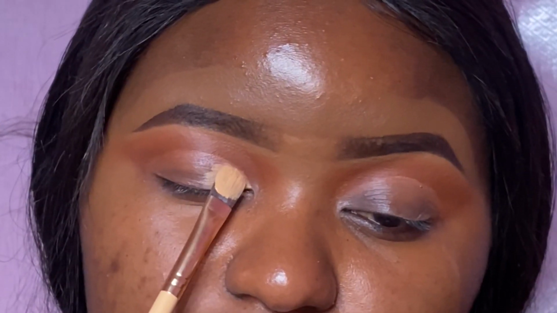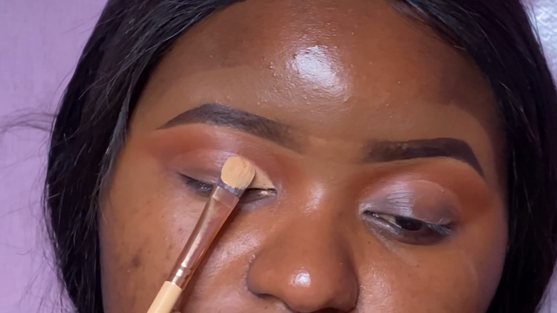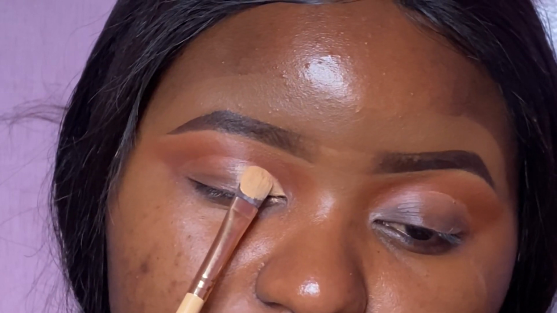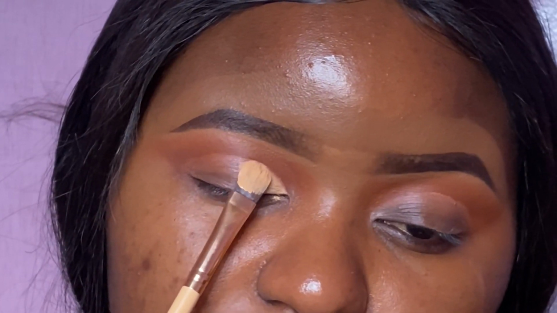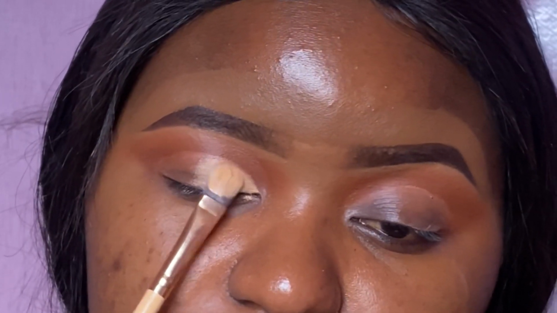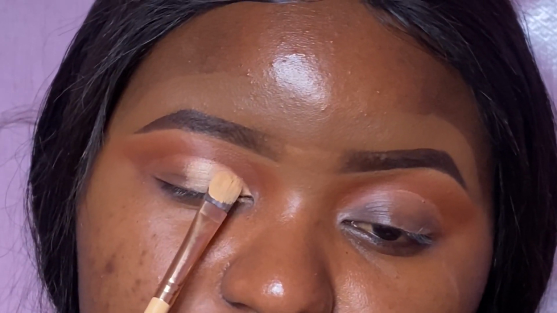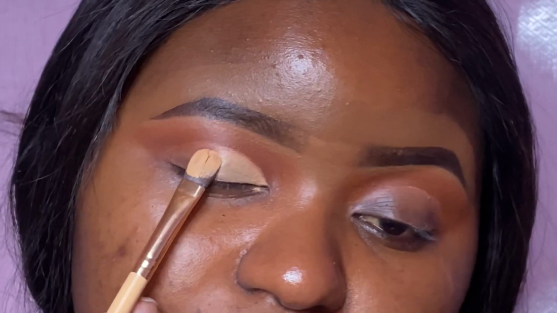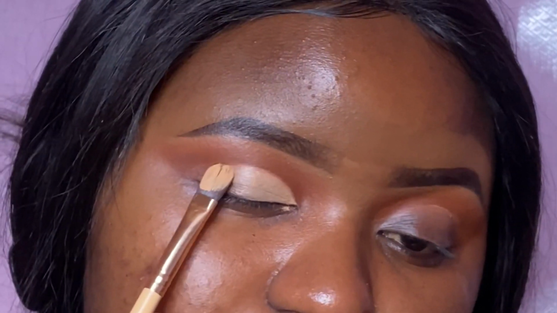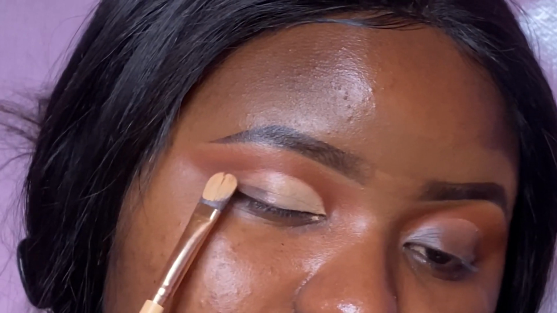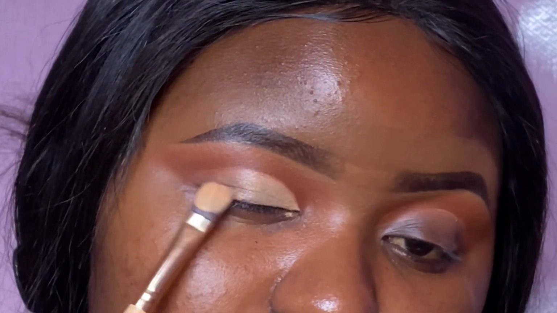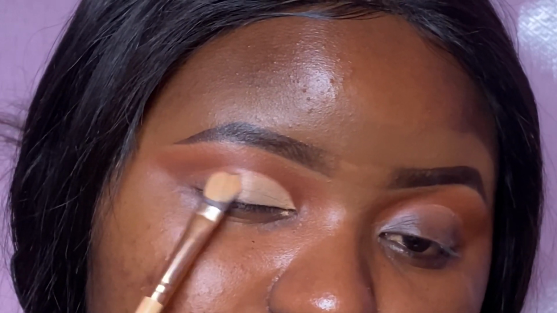And then I'm now going to apply this shade. This is also from Elegant. It's an Elegant Pro Concealer. I'm going to list everything that I'm going to be using in this video in the description below. So I'm just applying this shade exactly where I did draw my cut crease.